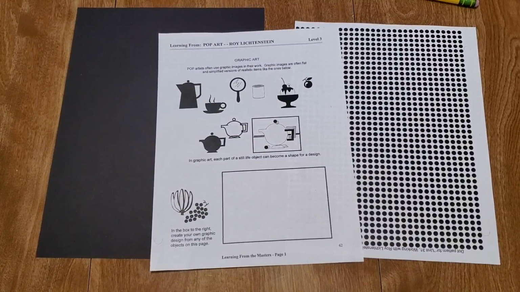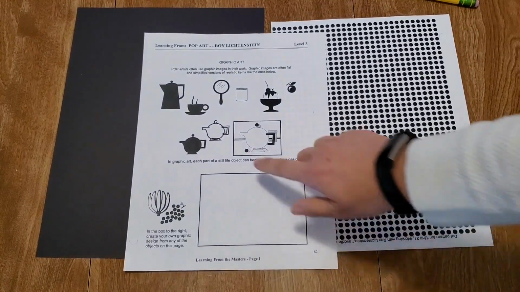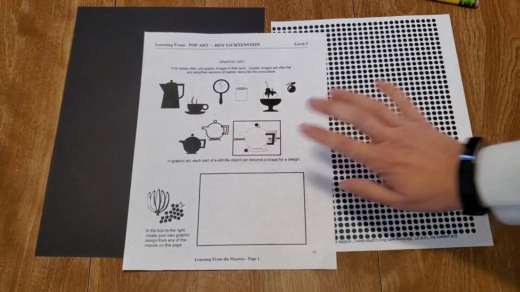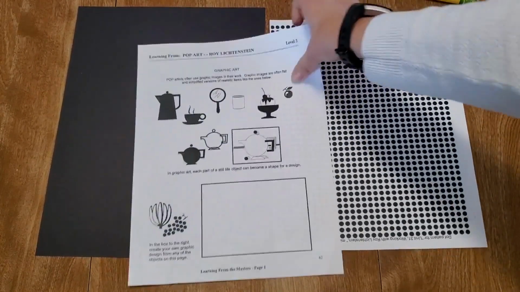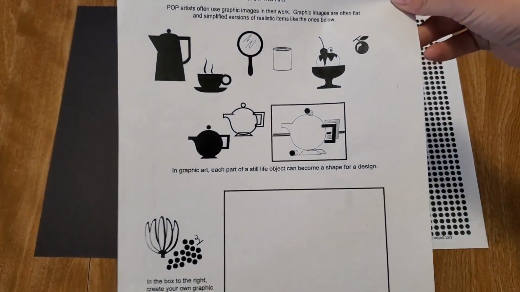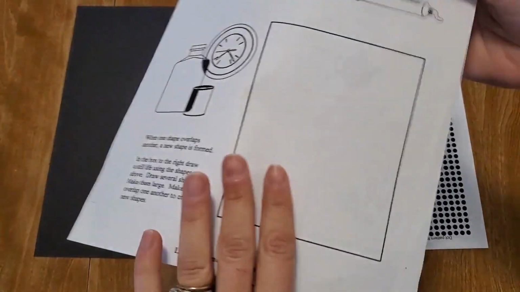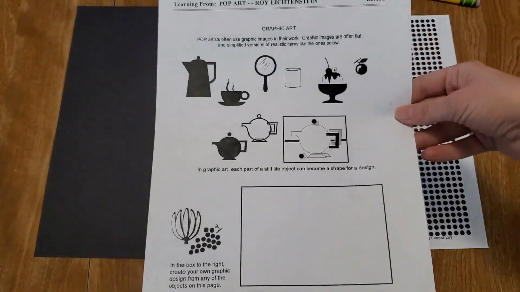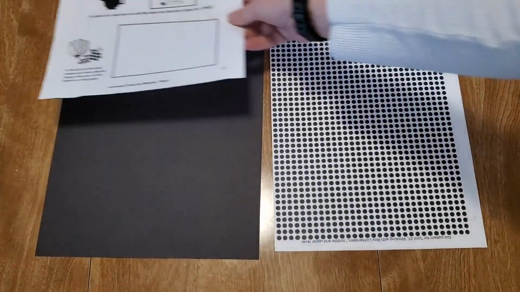Okay, so once we have our supplies, we're ready to start our pop art still life. If you have this sheet, this has examples of some shapes. If you don't, I'll leave it on the next slide. You could pause it on there. So you can see we have our shapes. We're gonna do a tea set. That's what I'm gonna do as an example. You can actually do any shape that's simplified, but I'm gonna do the tea set with some cups.